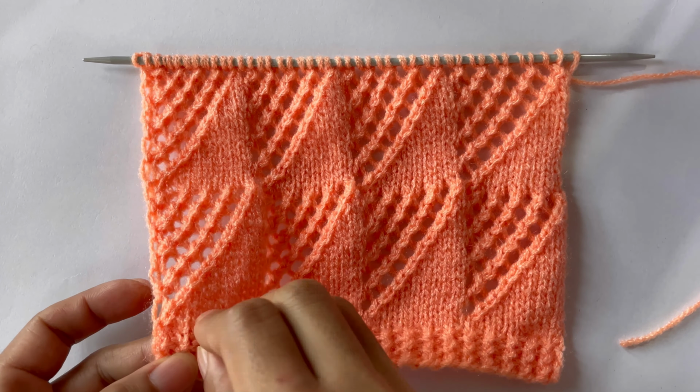Wrong side looks like this. Wrong side is all purl rows. You will purl all stitches for every wrong side rows. Wrong side is very easy to knit.